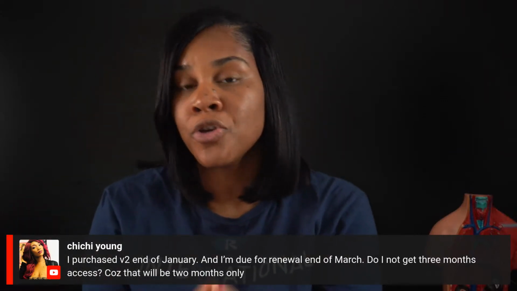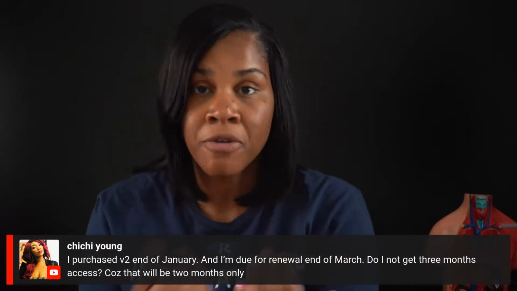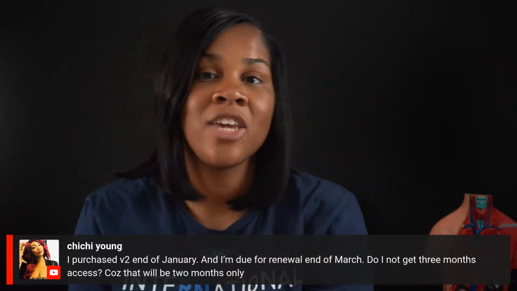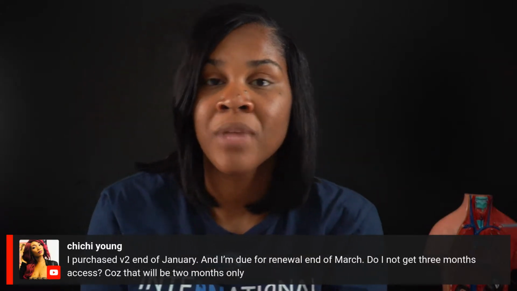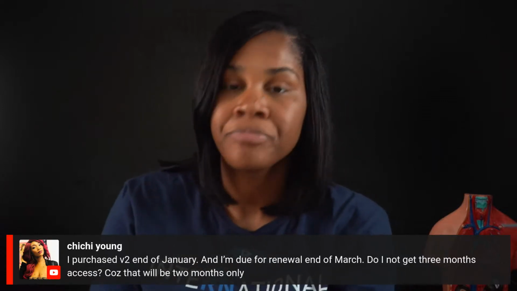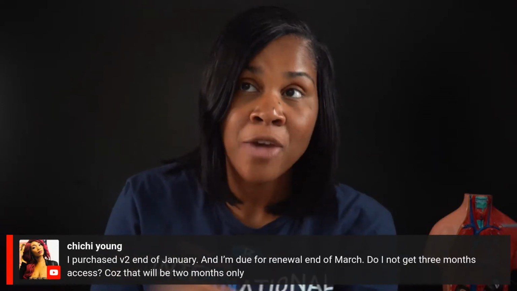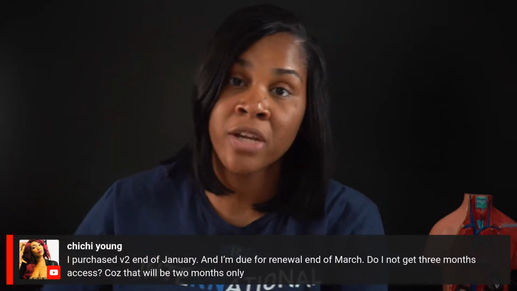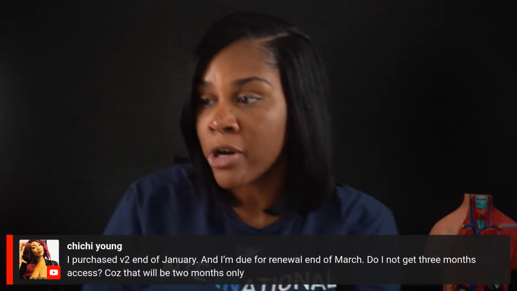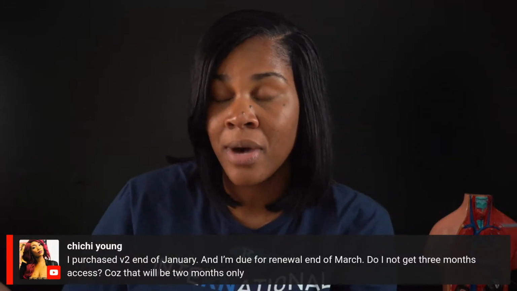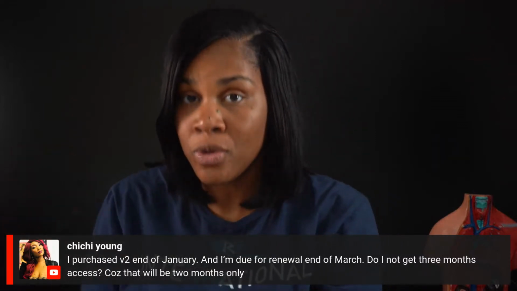If you go to your profile in your V2, it will tell you exactly the date that you are going to be charged. Now, when you purchase the V2, you have the option of postponing your start date. So if you want to purchase it for $89 but don't want to start it until, up to 90 days away, you can do that.